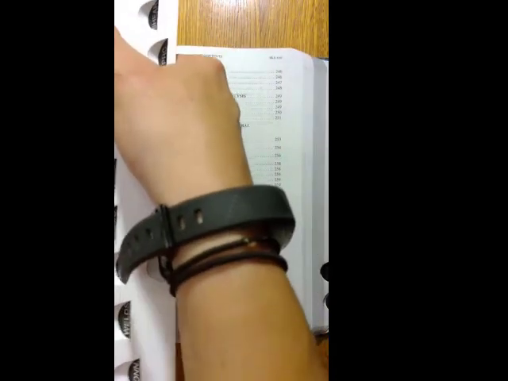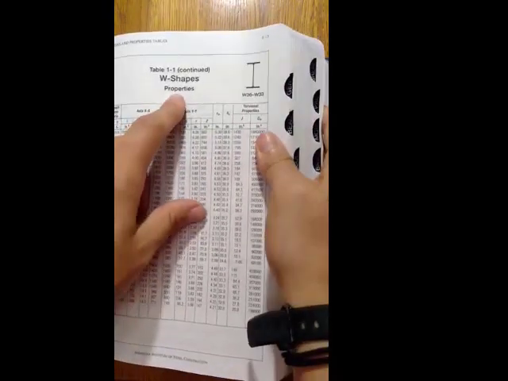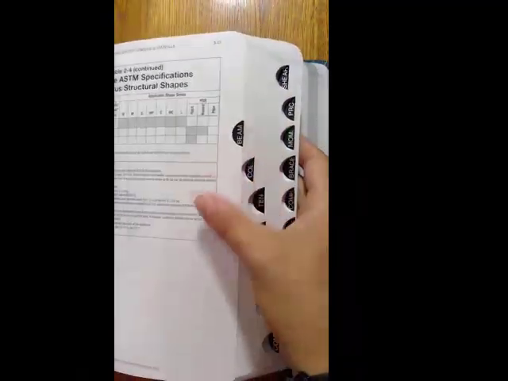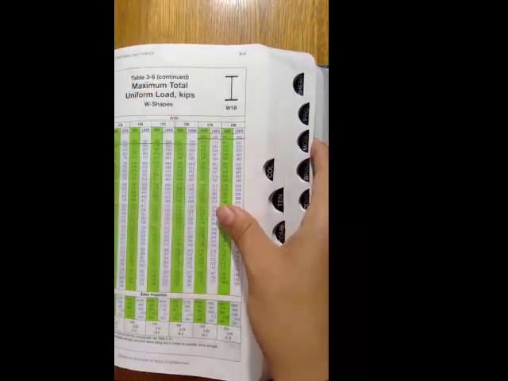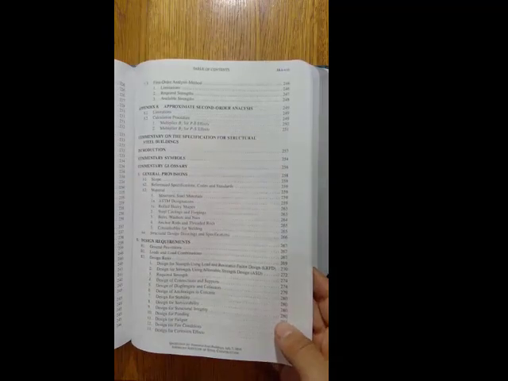Alright, so for example, everything in Part 1 is labeled 1-something. In Part 2, we have Table 2.4. Part 3, we have things labeled Table 3-6. Everything in the specification, if I flip to a table in here, is going to be labeled B 4.1. So B, it's in Chapter B. We'll actually use this table later on. So remember, letters are in the specification, number tables are in the first 15 sections of the manual.